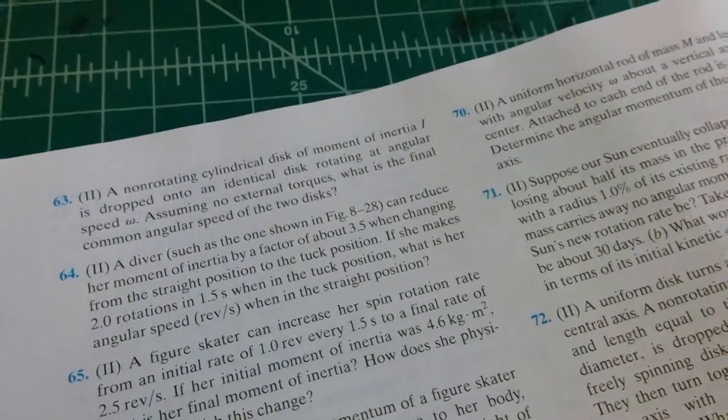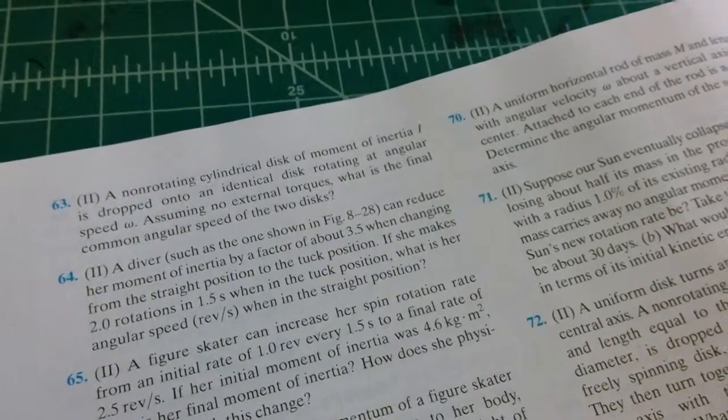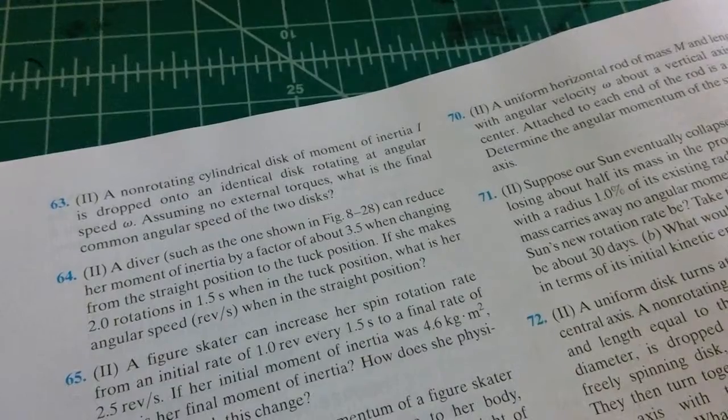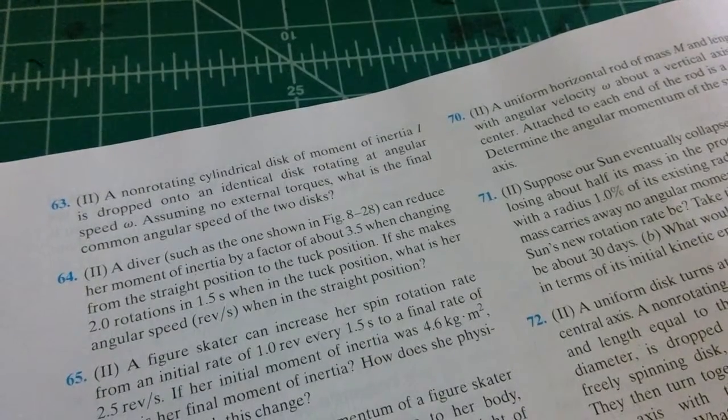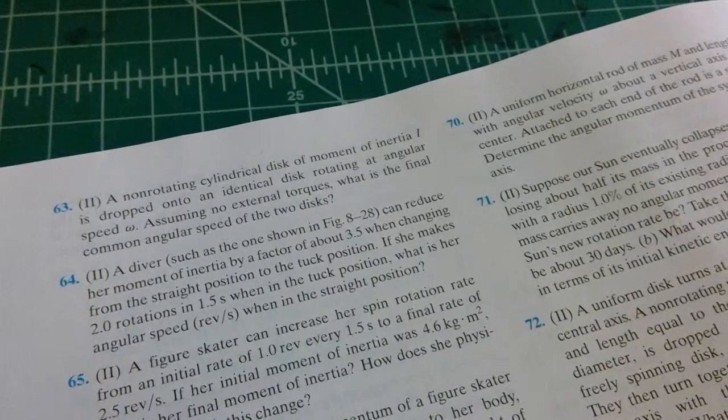Okay, this is question 63. A non-rotating cylindrical disk of moment of inertia is dropped onto an identical disk rotating at an angular speed omega. Assuming no external torques, what is the final common angular speed of the two disks?